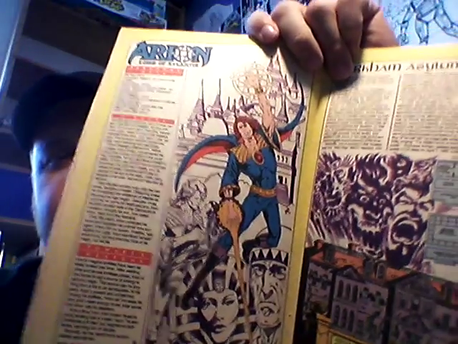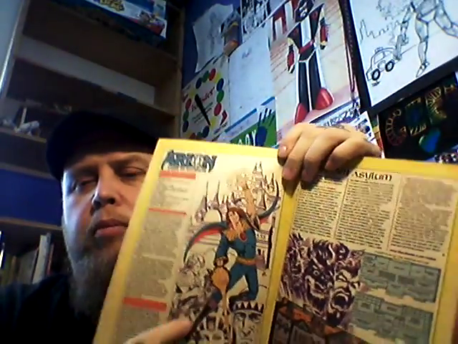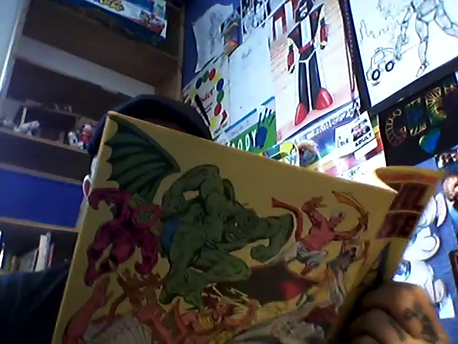So there you go, you've got your Arion, the Lord of Atlantis, and it gives their name and first appearance, and then talks about their history, the powers, and any weapons they have. It's a little bit more dramatic artwork in these than in the Marvel one, where you have simply just a white background and the character.